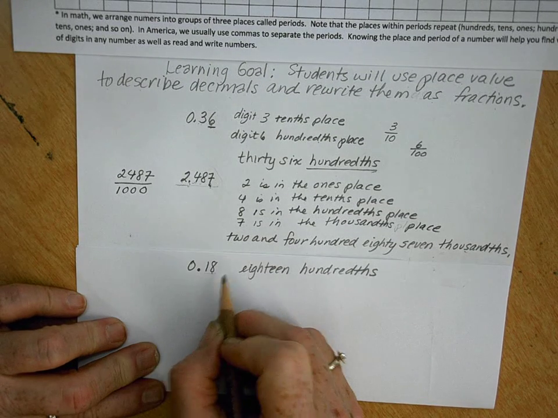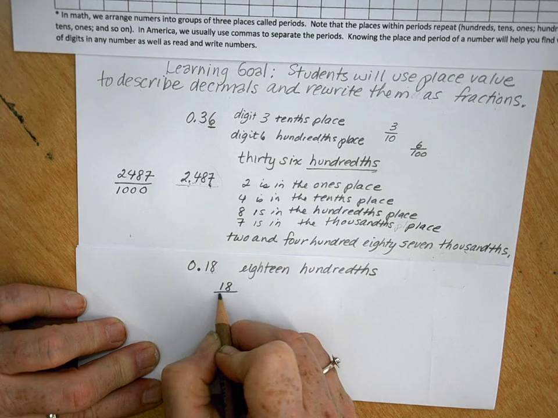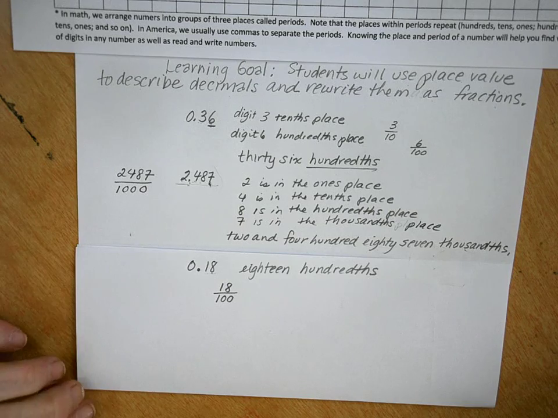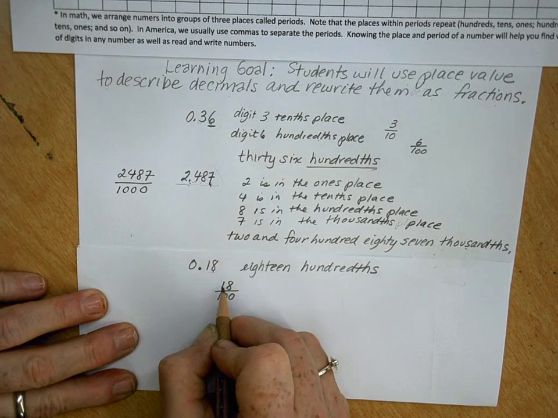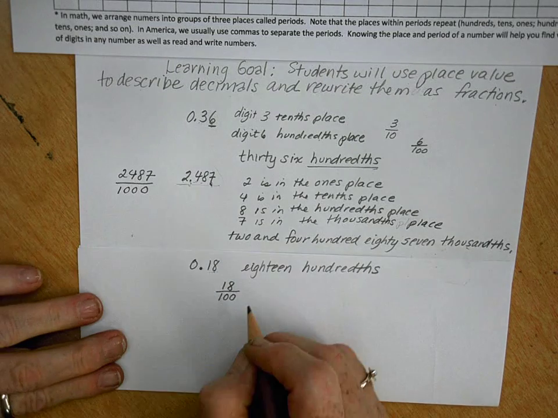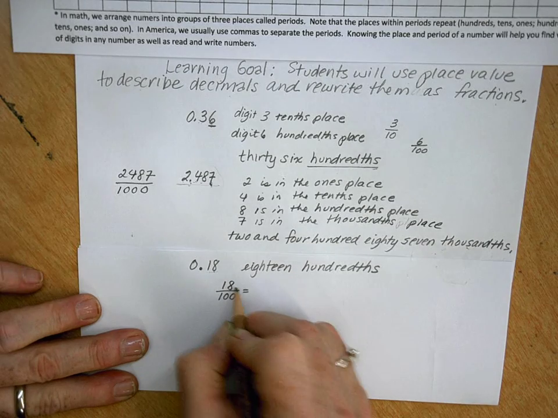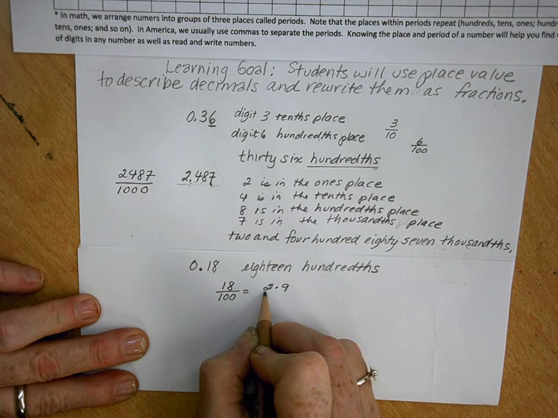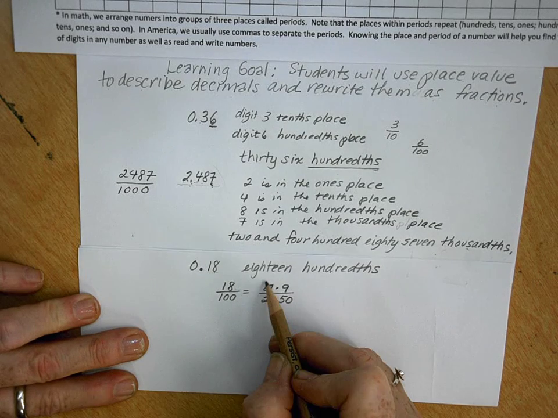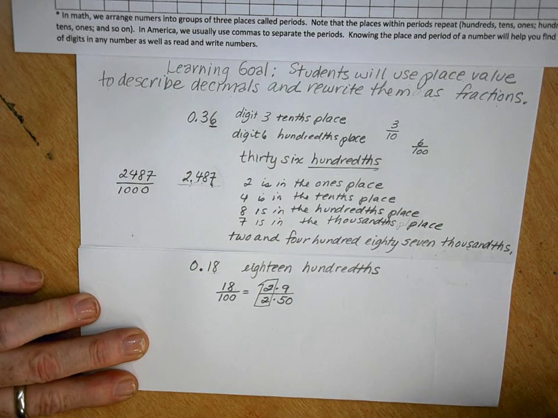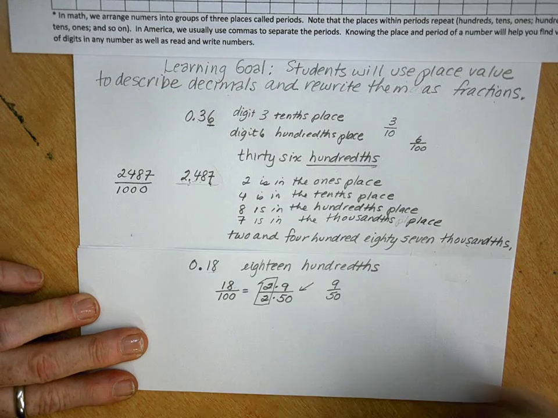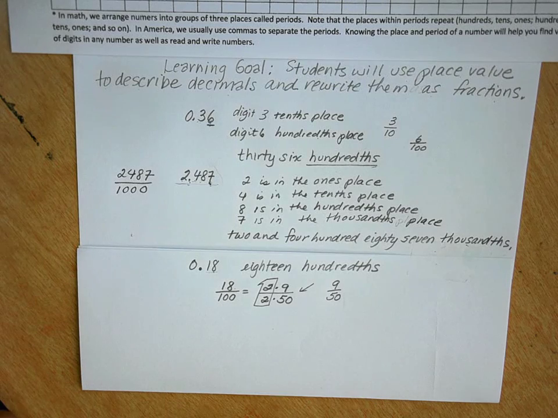I'm going to just write my numerator, 18, over 100, since it's in the hundredths place. But in this case, I also want to simplify. To simplify this, I'm going to break both of these numbers into their factors. So this would be 2 times 9 for 18, and 100 would be 2 times 50. And what I notice is that I have a giant 1 right here, 2 over 2, and that leaves me with a simplified fraction, which is 9 over 50. And I do want to simplify my fractions whenever it is possible.